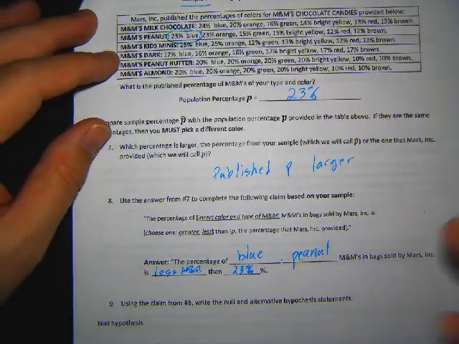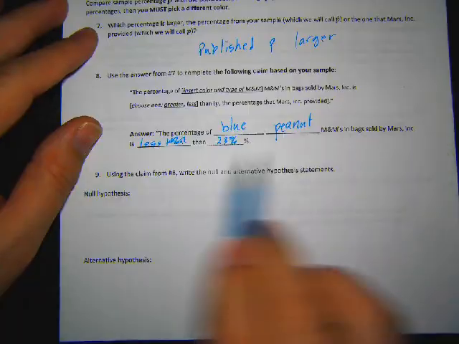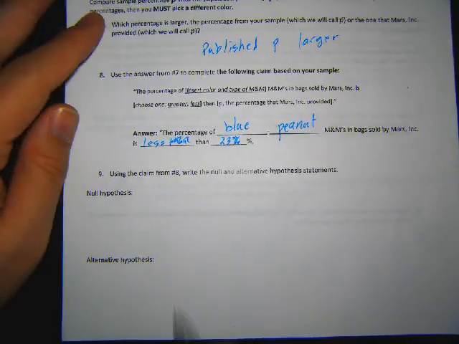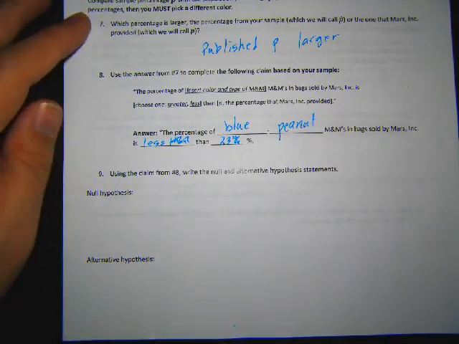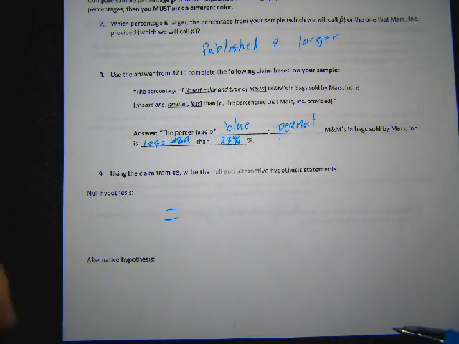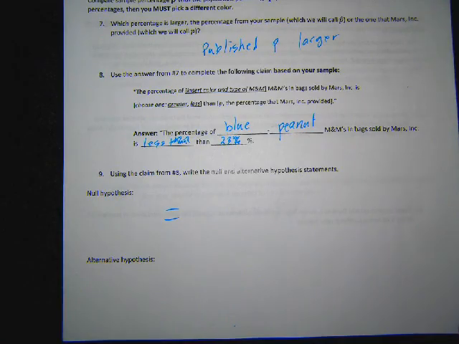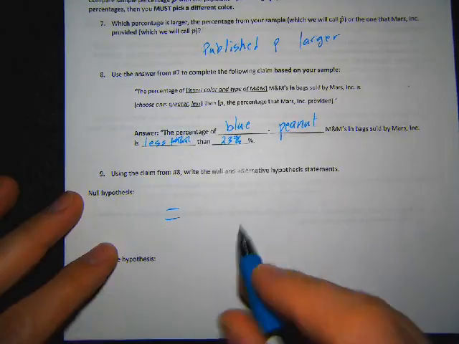Okay, now that I've got my claim, that the percentage of blue M&Ms is less than 23%, I need to write my null and alternative hypothesis. Remember, the null is always going to be a statement of equality. So you're going to say that the actual percentage of blue M&Ms is equal to their claimed value. Remember, we always assume their claimed value is correct, and then we test it and try to disprove it with our data. So I'd say it's equal to 23%.